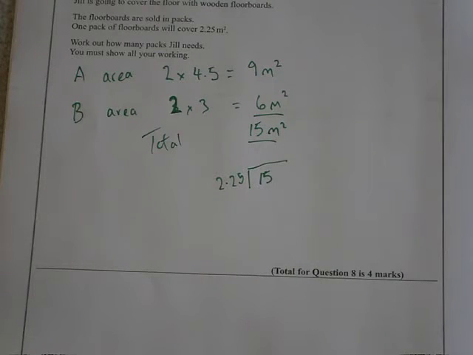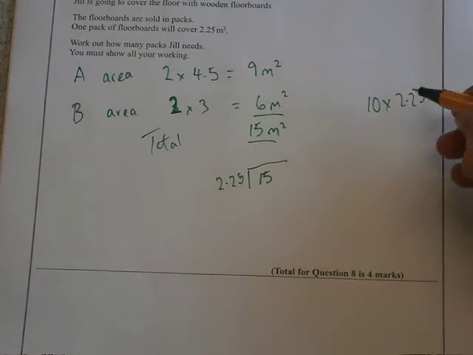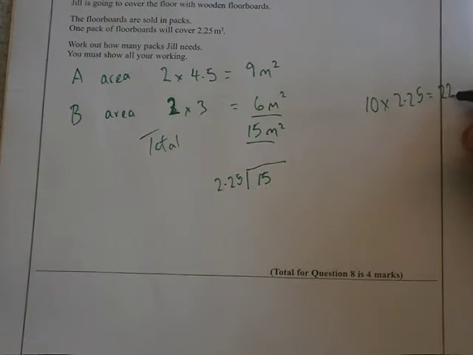So we're going to need to work out how we're going to do that. Now, of course, you can try it by multiplication, by division. You could try it by addition if you wanted to. One of the ways that you could think about it is that 10 times 2.25, I would just move that decimal point across one place. So I know that that is 22.5.